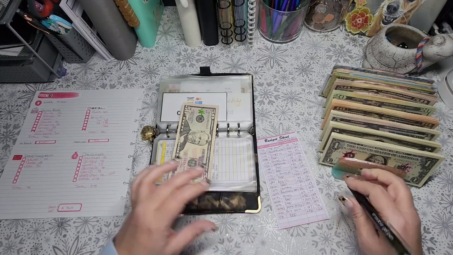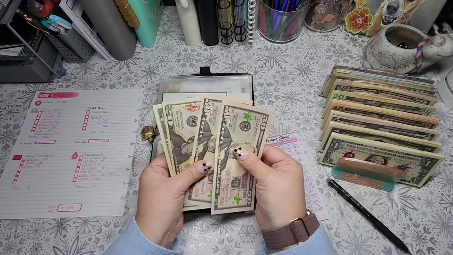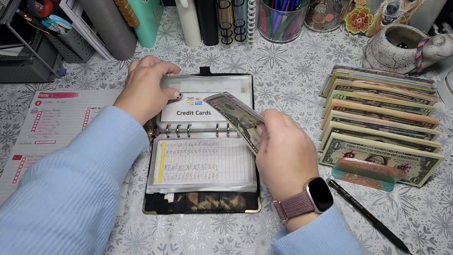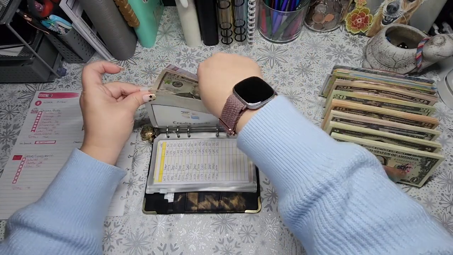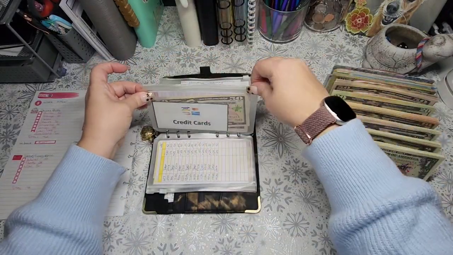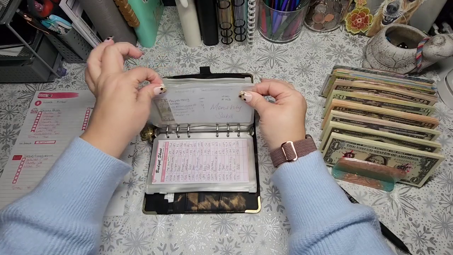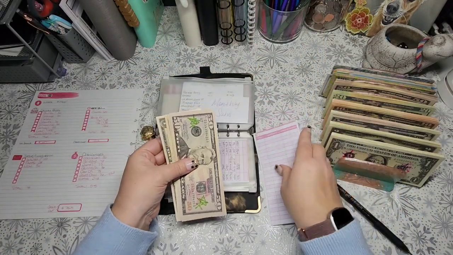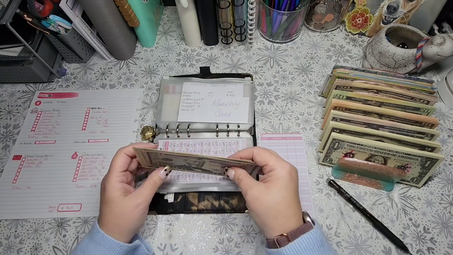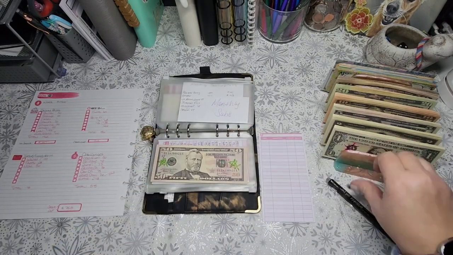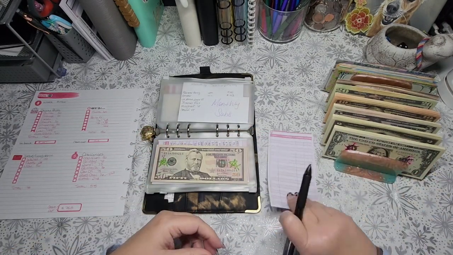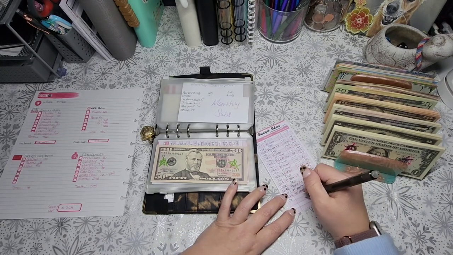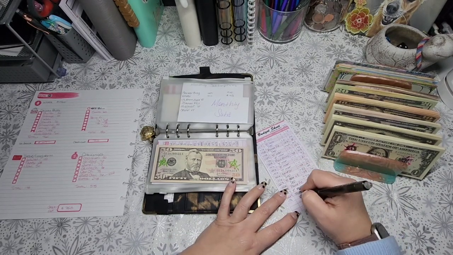So 122 we should have. 50, 120, and 2. Monthly subscriptions. So this is my YouTube memberships, my Planner Envy subscription. I have OnStar in my car, my Planet Fitness monthly subscriptions is getting 60.